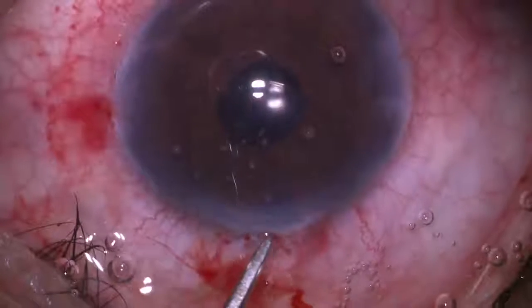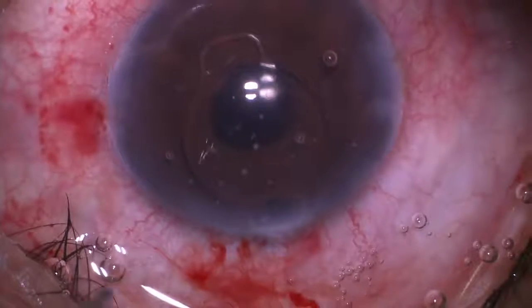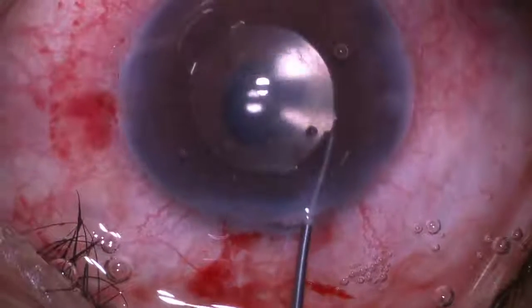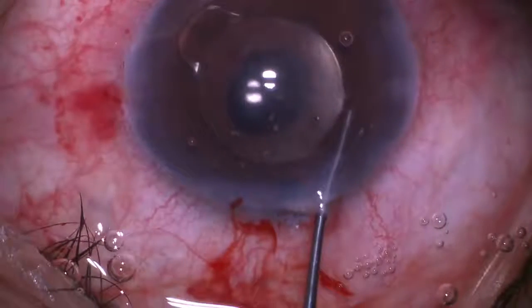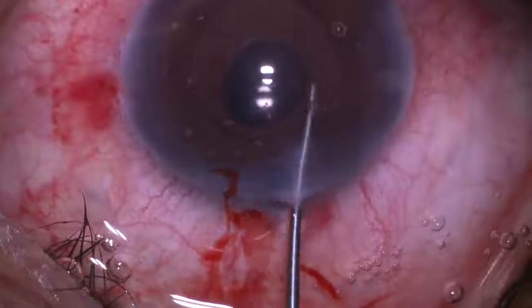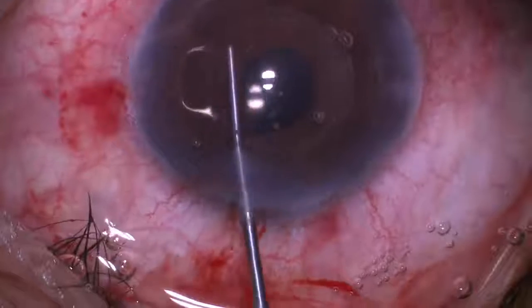IOL was then inserted in anterior chamber. Since it was a vitrectomized eye, a very limited vitrectomy was required.